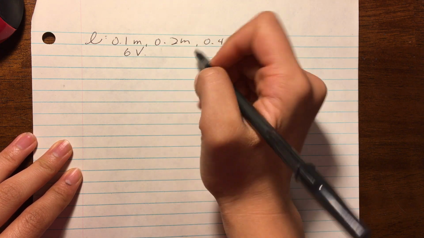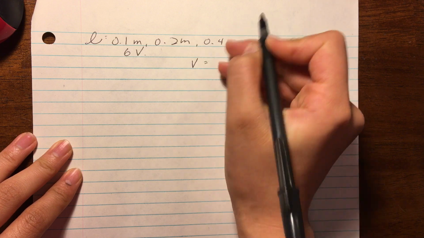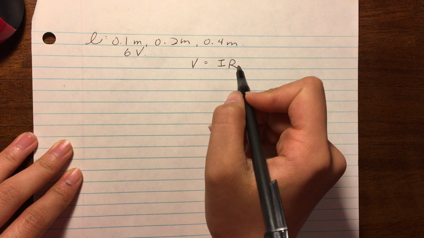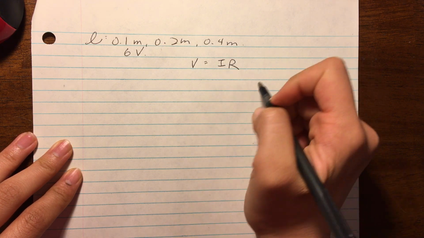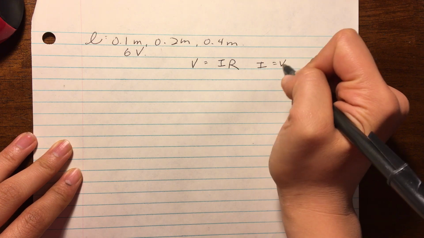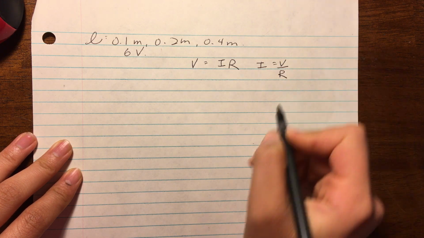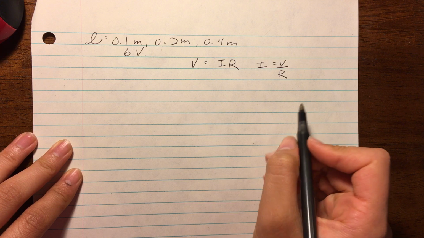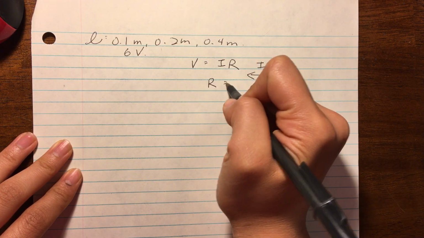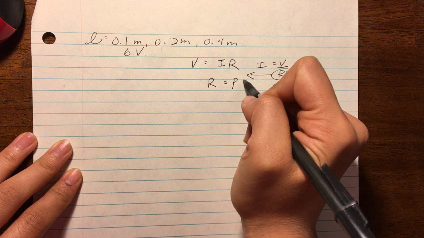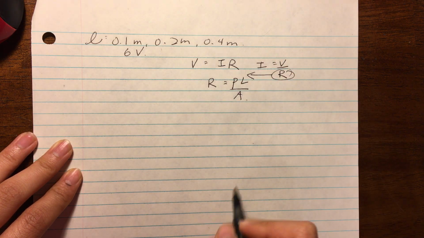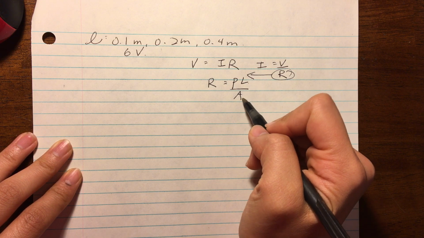And you have the equation V equals I times R. Since we're trying to find the current, let's rearrange this so it becomes I equals V over R. And from previous knowledge, we know that R can also be written as the constant ρ, the resistivity, times the length over area.